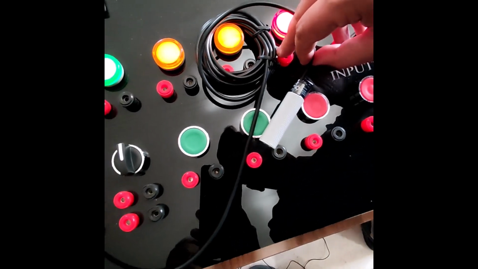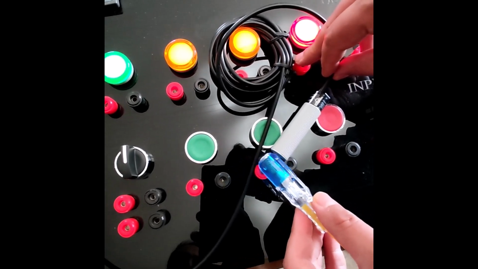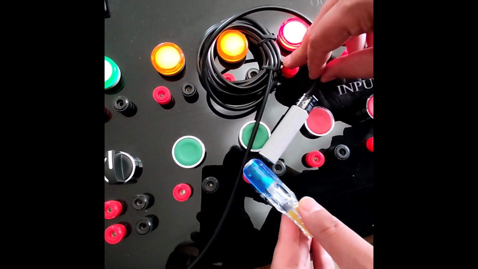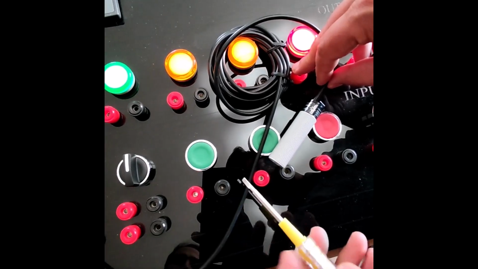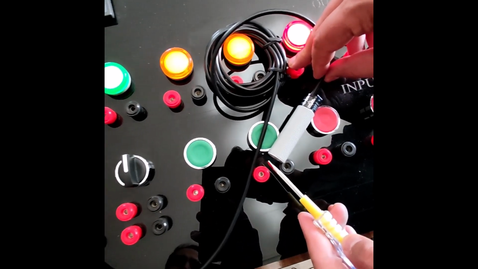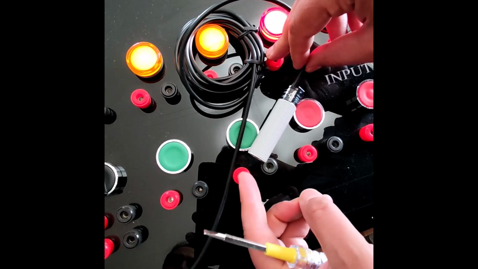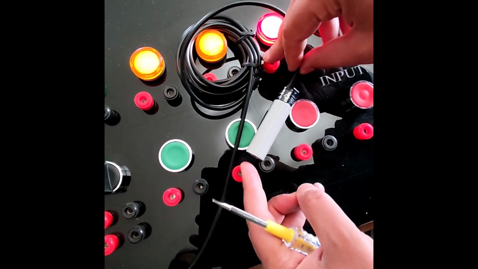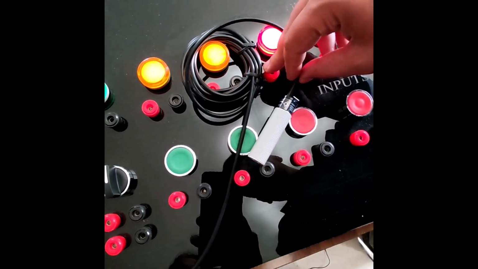For glass, this distance is different. But for metal, this distance is greater. Even if we put a hand, it can recognize it.